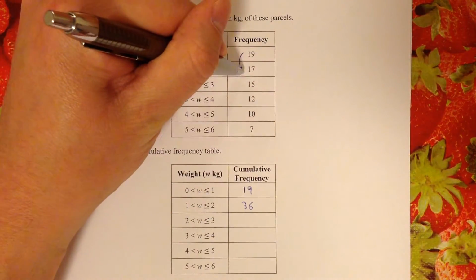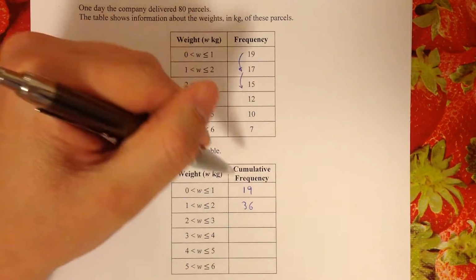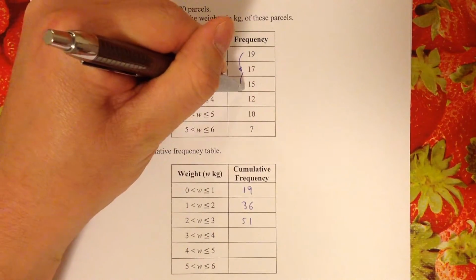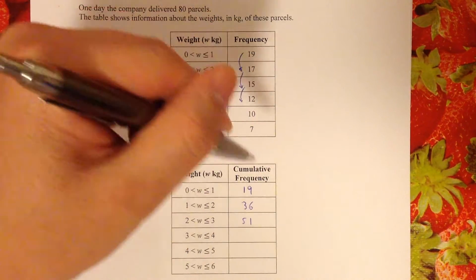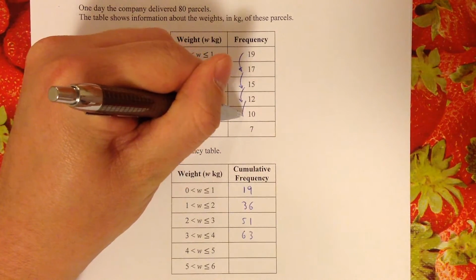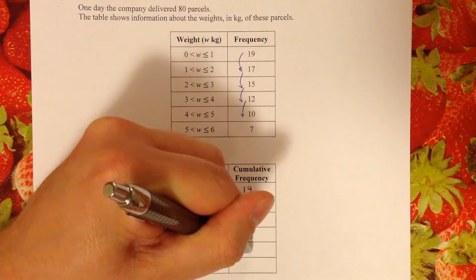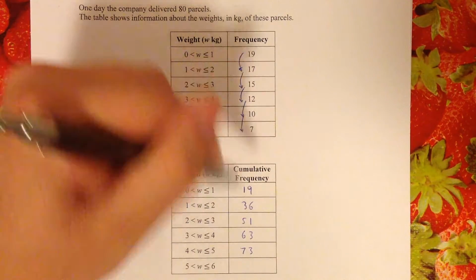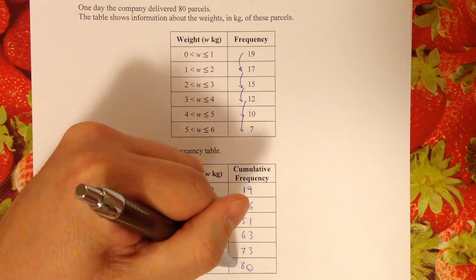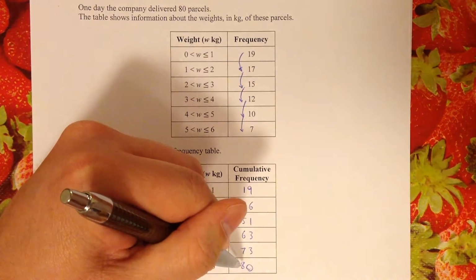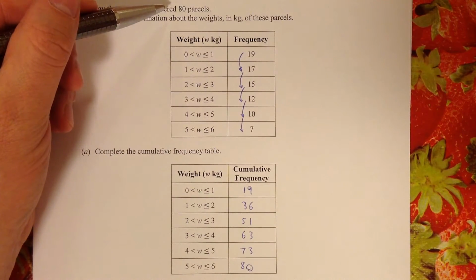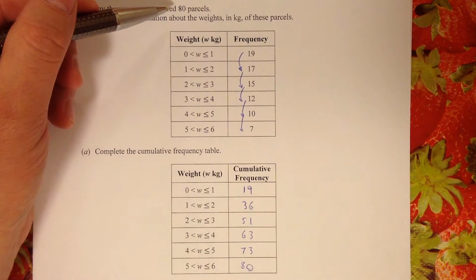We carry on this process, so this time we're going to add 15 to our total, so that takes us to 51. We're then going to add 12 to our total, so that takes us to 63. 10 to our total, taking us to 73, and then finally 7 to our total, taking us to 80. It's always worth checking that the final value you have corresponds to the number given in the question, and it says up here one day the company delivered 80 parcels.